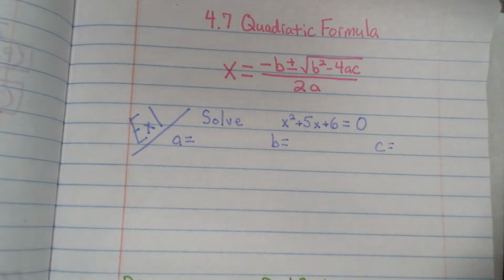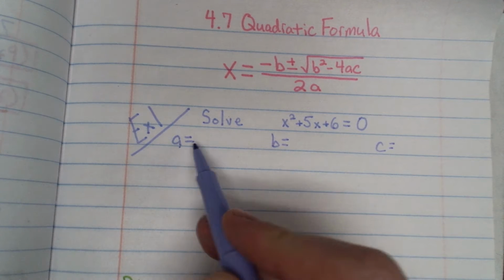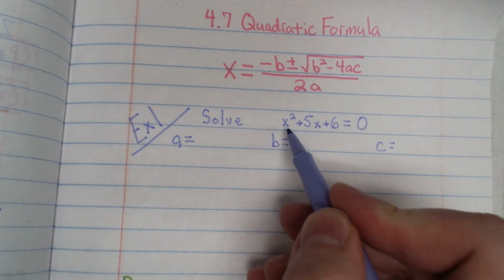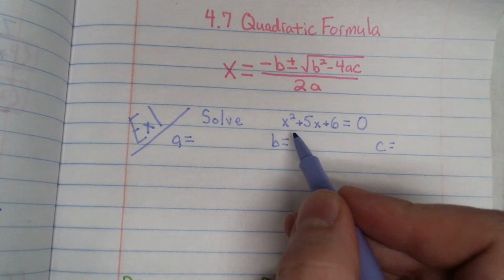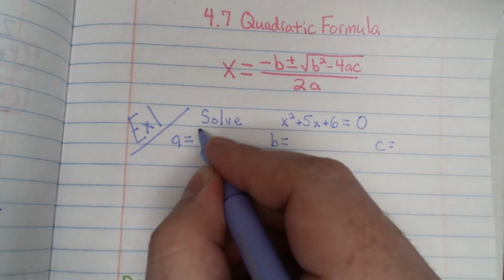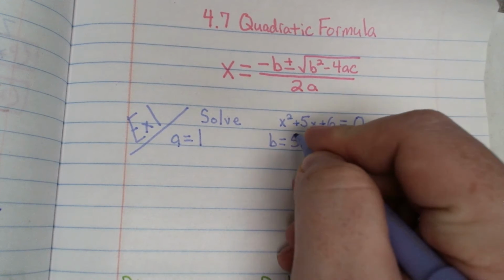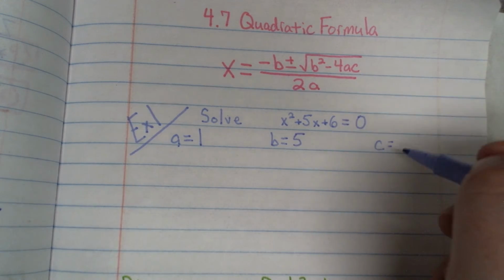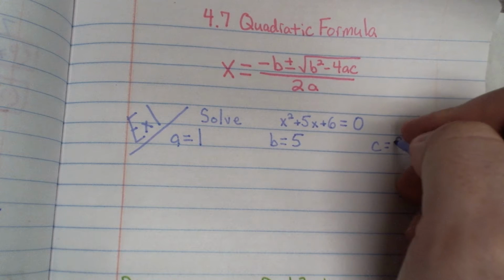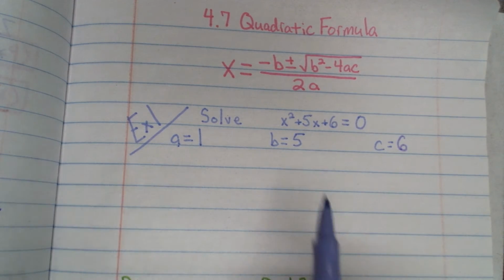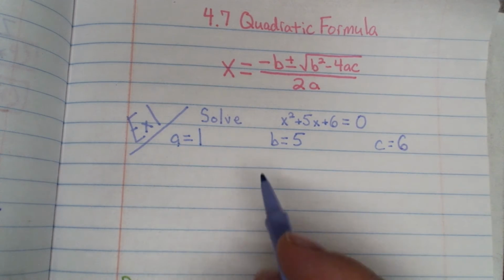We've done this before. A is the coefficient of the quadratic term. Here we just have x squared. So the coefficient of that, since there's no number written in front of it, is 1. B here is 5, the coefficient of x, the linear term, and c is the constant, which is 6. So now we're going to substitute that into this equation.